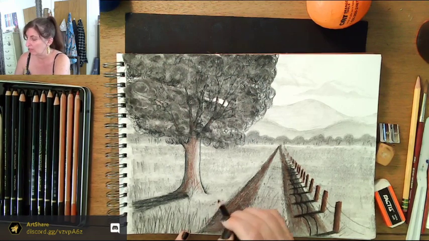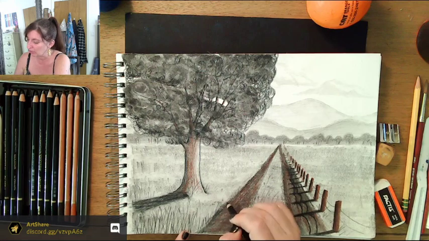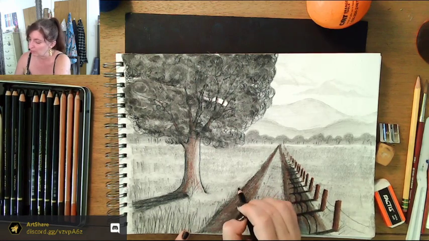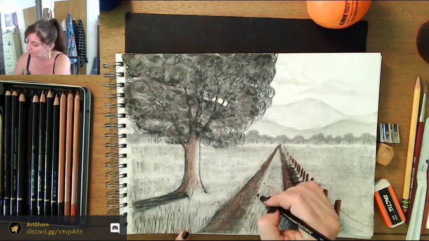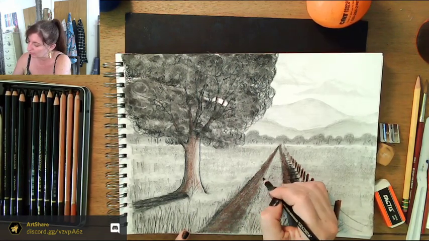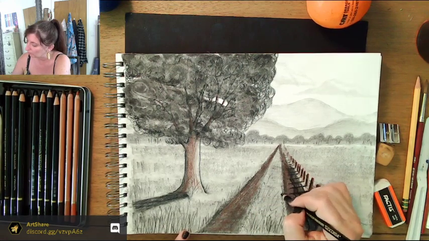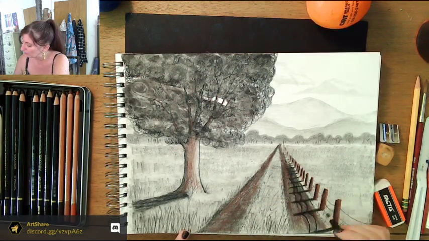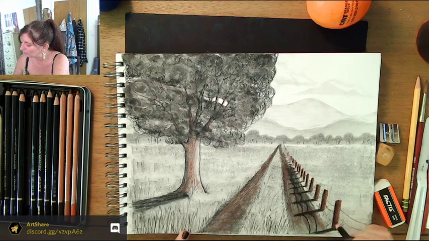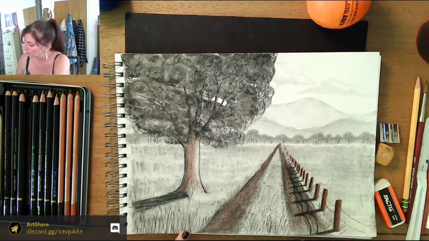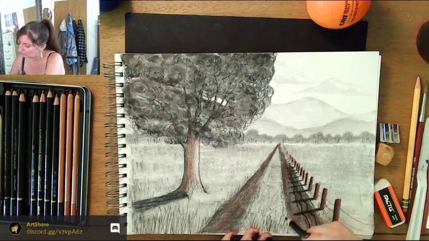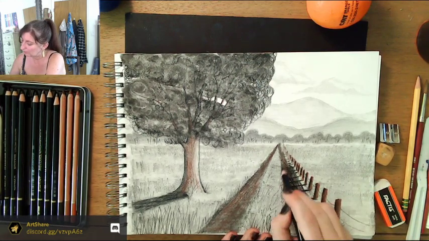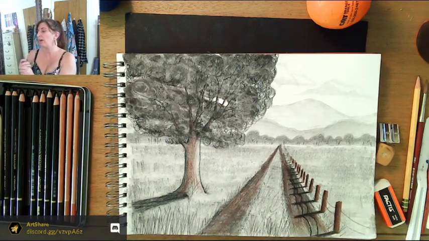Okay, and then we'll do a little bit of grass here, going along the path, where the path maybe has been traveled down, but the grass has grown up around it, on both sides. All right, and I think we're done. So I'm going to sign.